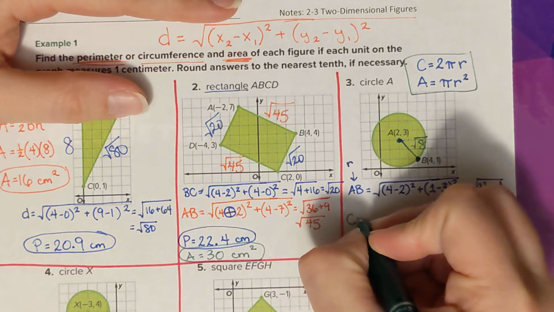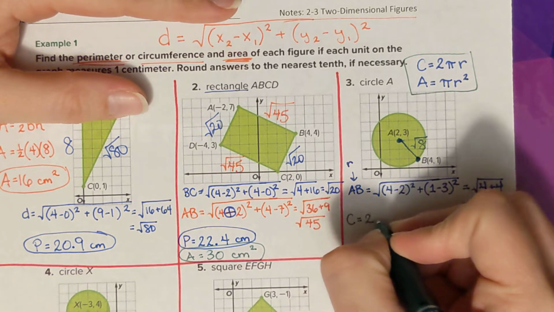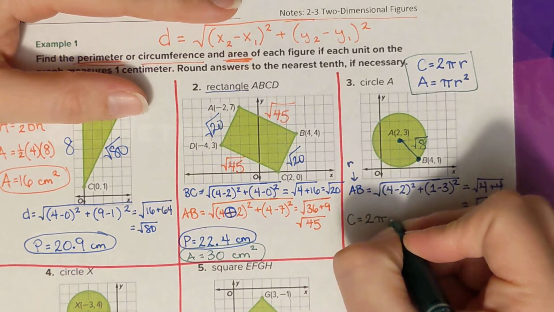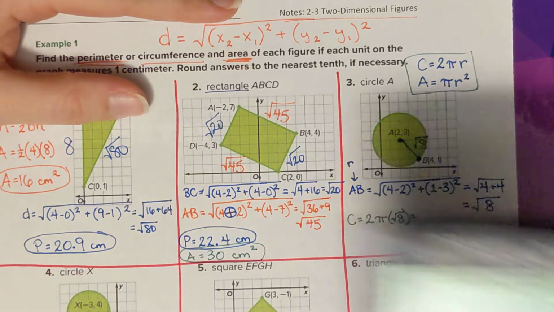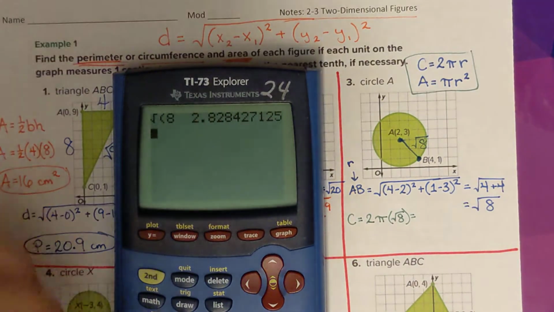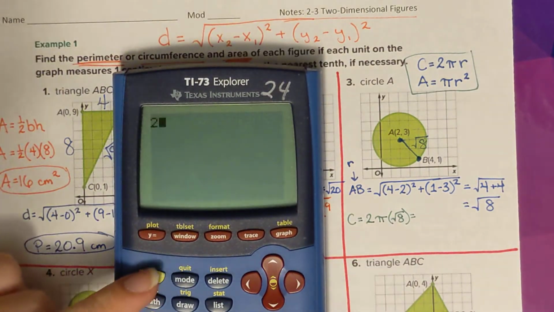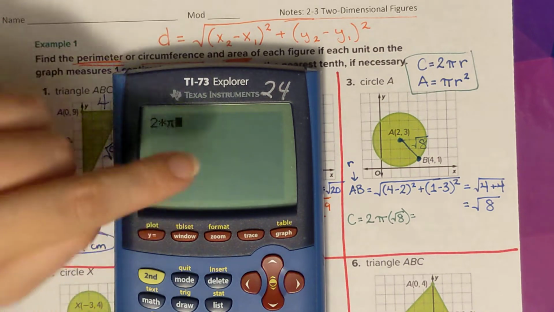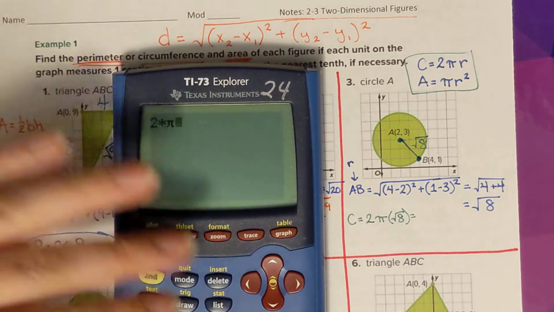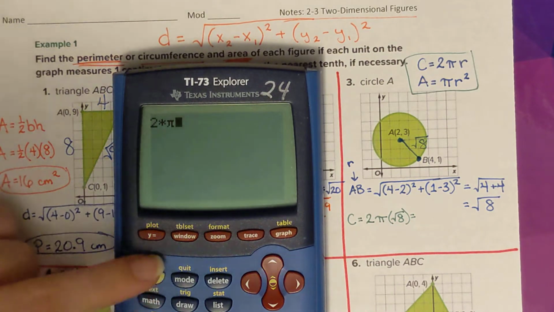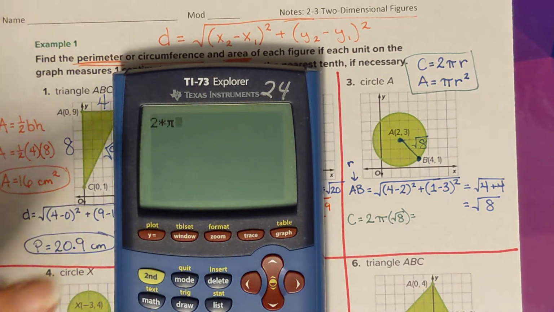Okay, so for circumference, we're going to do 2 times pi times the radius, which was the square root of 8. Again, calculators, beautiful things, please use them. Your calculators should have a pi button. It's somewhere in the top. You might have to hit the second button to get to it, but there is one on there.